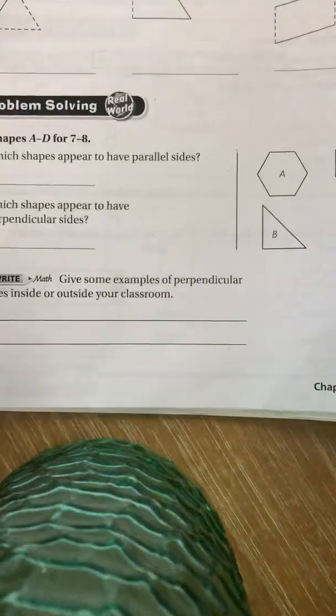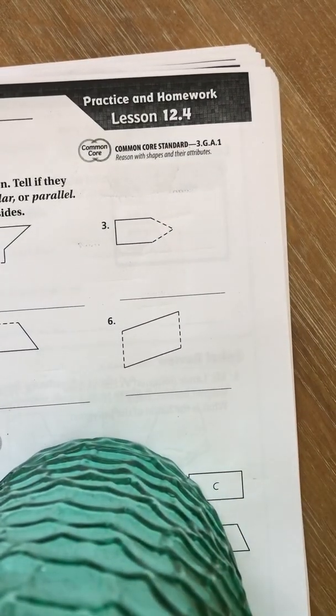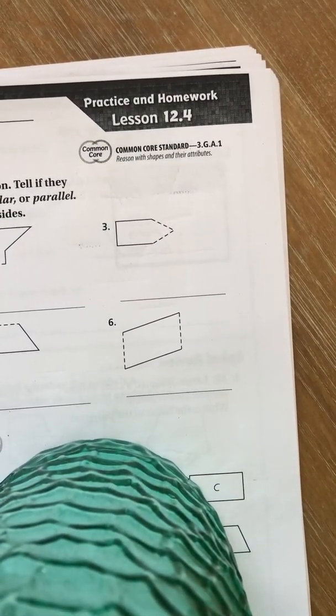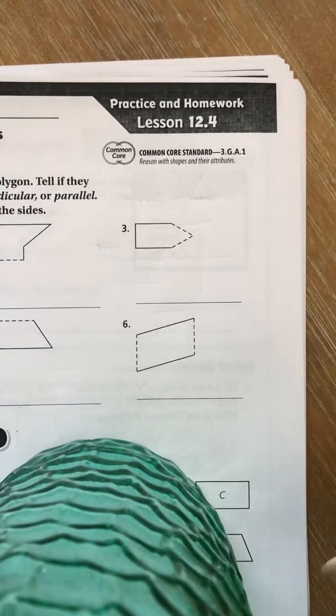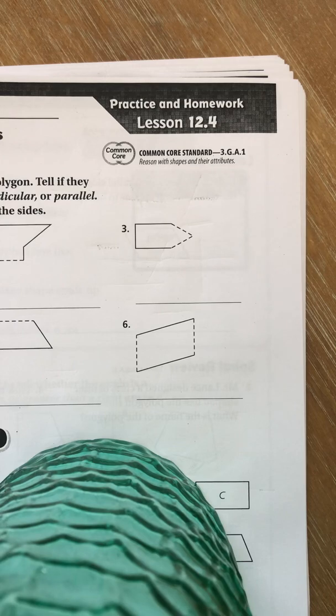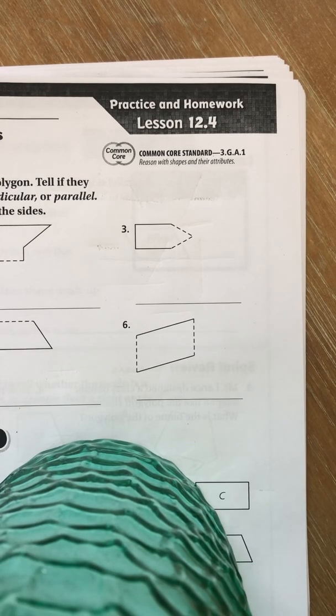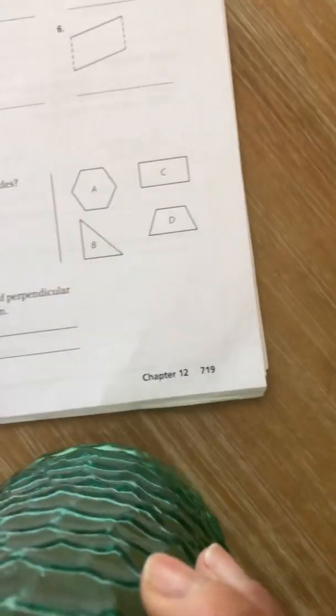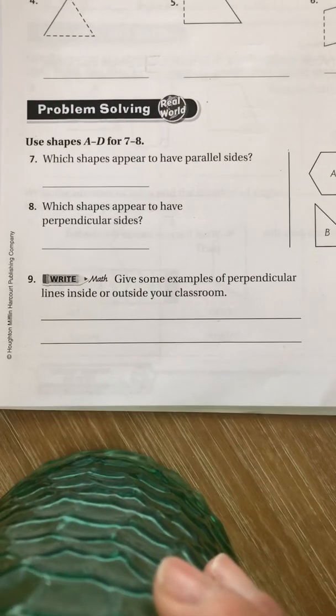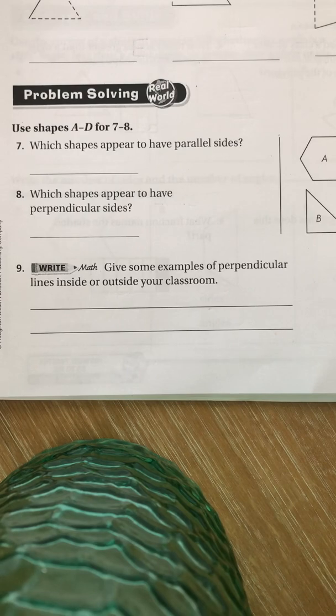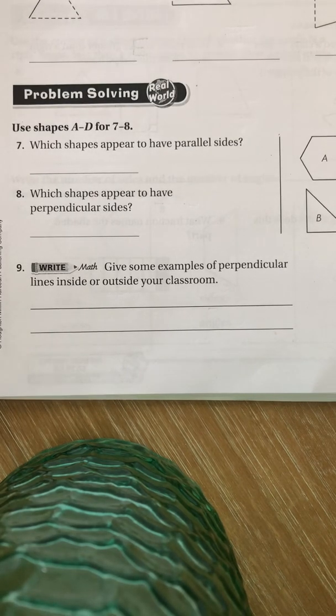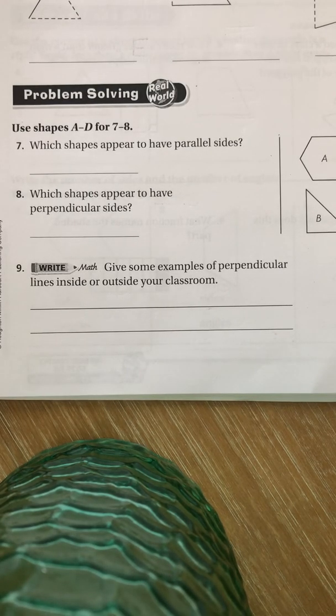Now, when you go to the next page, which I'm not doing, it is your practice and homework lesson 12.4. You should be able to do this on your own. Again, you can go back into the packet, boys and girls, to find the different types of lines that we've been talking about if you forgot what they are. So I think I'll do number 9 and that's it. It says, give some examples of perpendicular lines inside or outside your classroom.